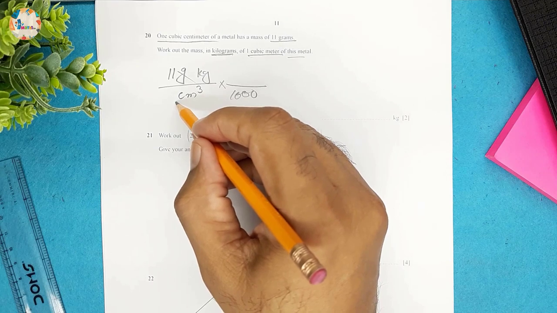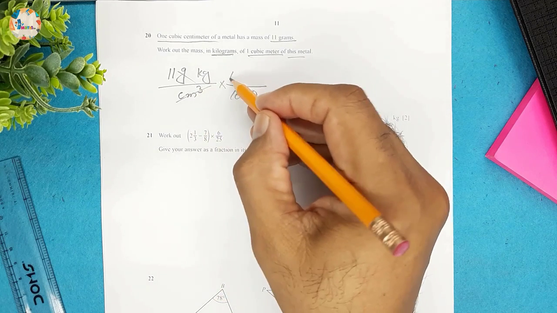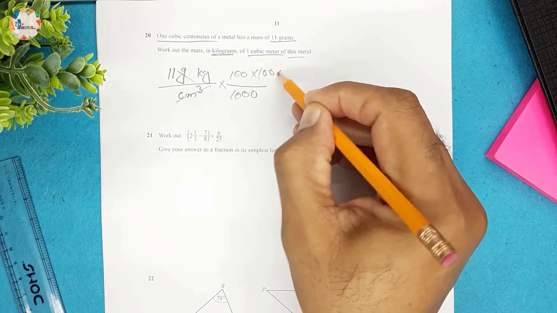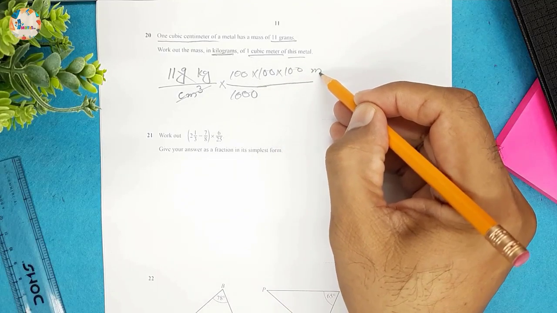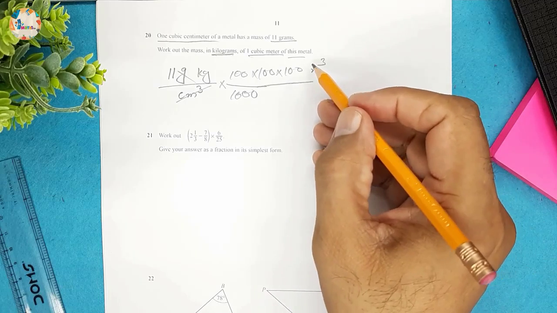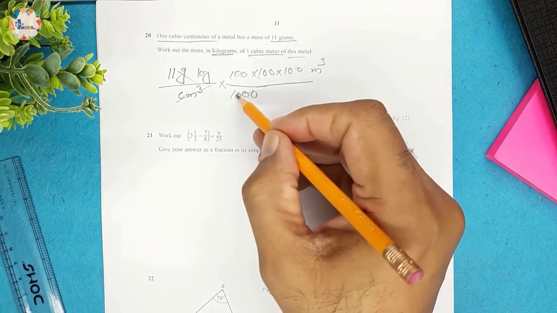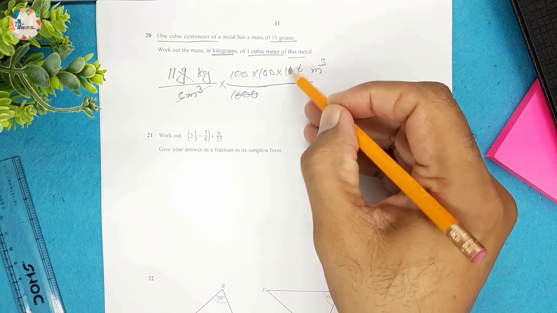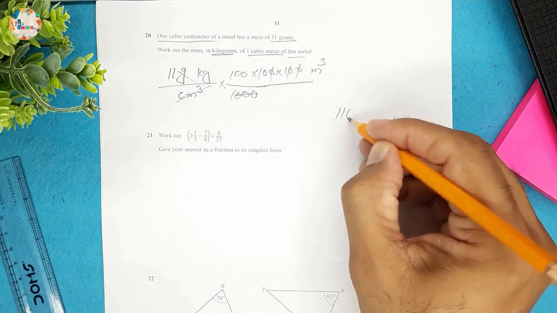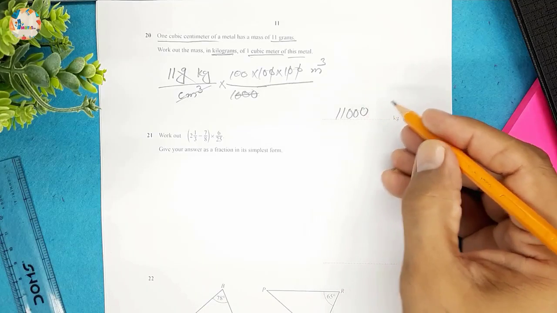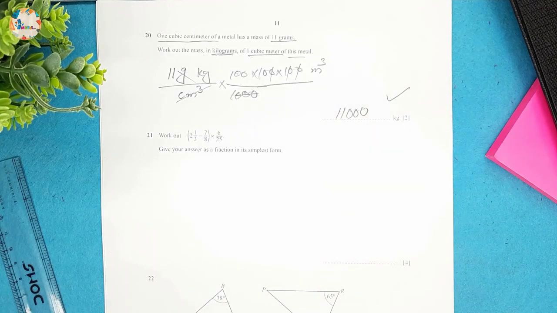So these are 3 cube basically. So we'll be writing 100 into 100 into 100, and this will be meter cube now, and this will be 1, 2, 3 zeros. We can cancel with 1, 2 and 3 zeros. So 1, 2, 3 zeros remaining. So it will be 1, 1 and 1, 2, 3 zeros. This will be our final answer in kilograms.